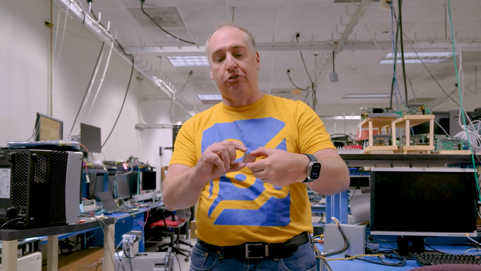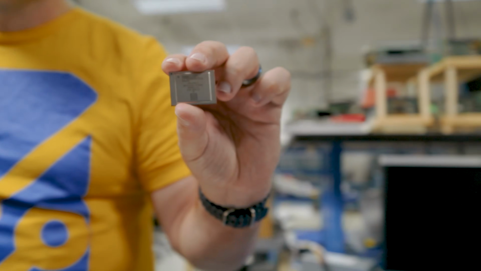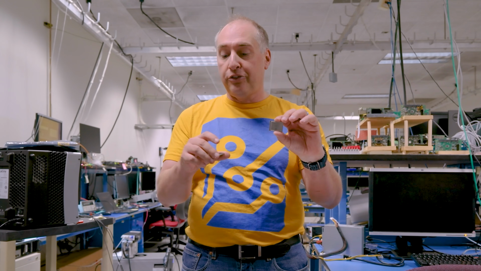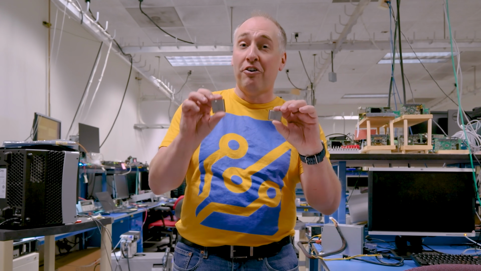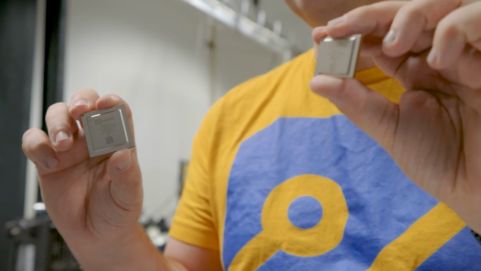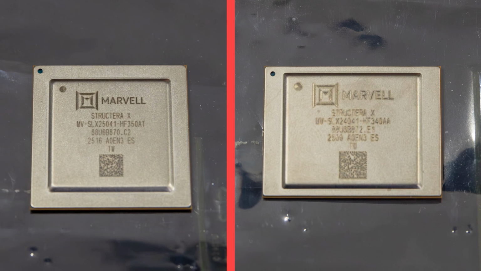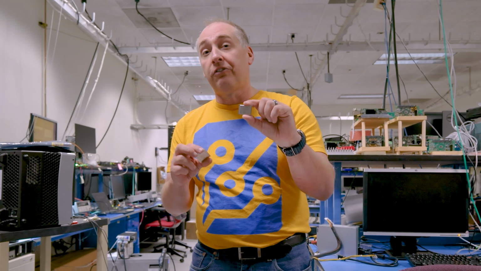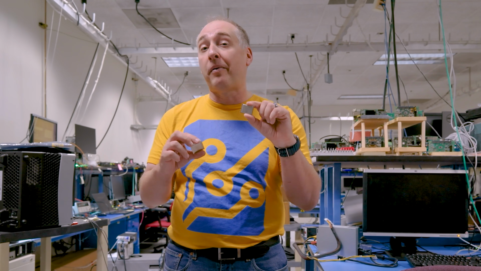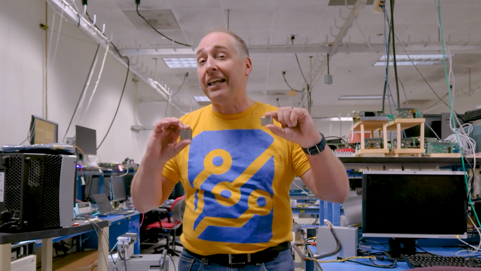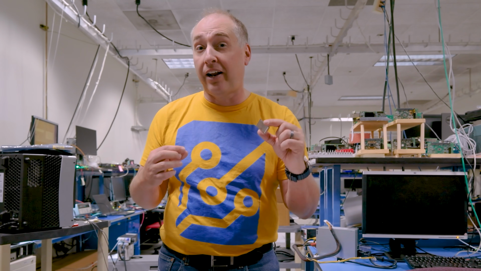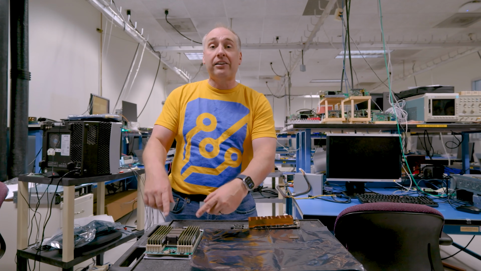Now here we have the two chips. This is the Structera X for DDR4, and this one over here is the Structera X for DDR5. You'll notice they're a little bit different sizes, but there's a good reason for that. The DDR4 version can handle up to 4 channels of DDR4 memory, but with a special trick in that it can have up to 3 DIMMs per channel, which gives you 12 DIMMs per controller. That's exactly what we have here.